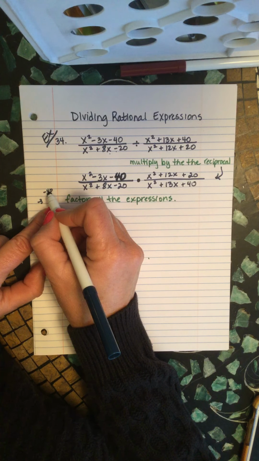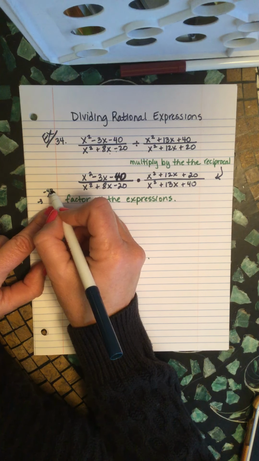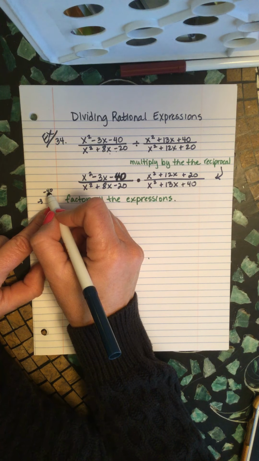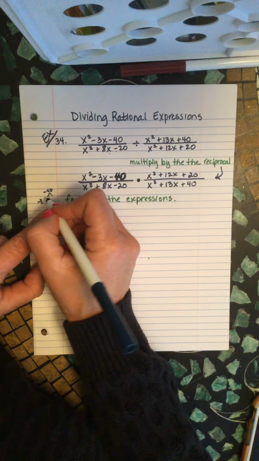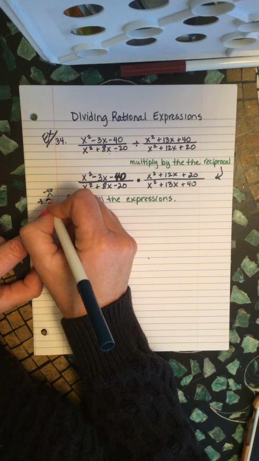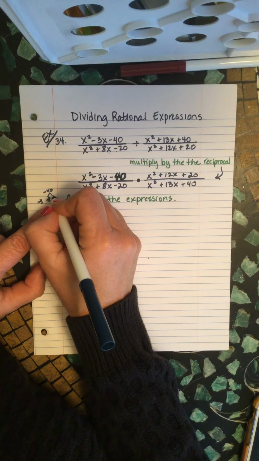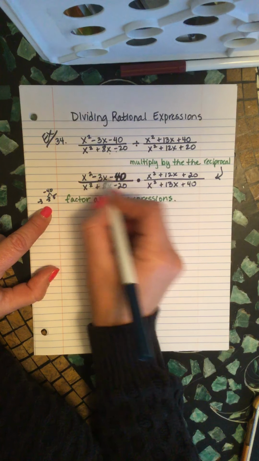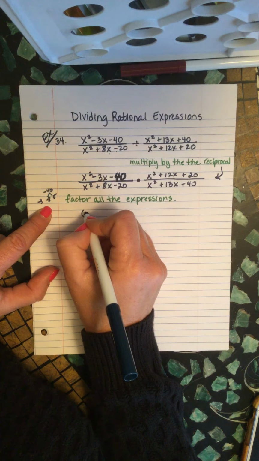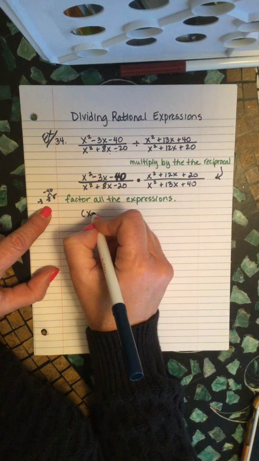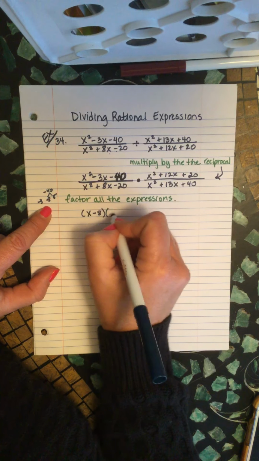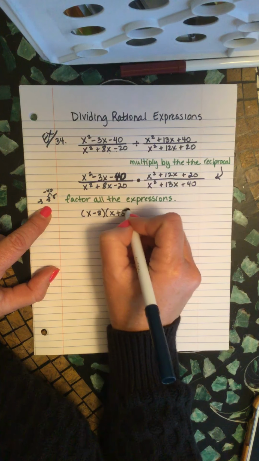So 1 and 40, 2 and 20, 4 and 10, 5 times 8. There we go. So I have negative 8, it has to be a negative because it's a negative 3, and 5. So my factors here are x minus 8 and x plus 5.